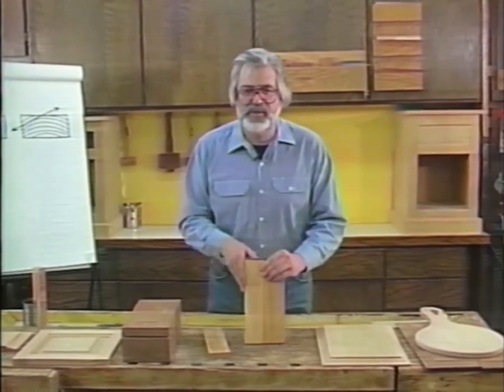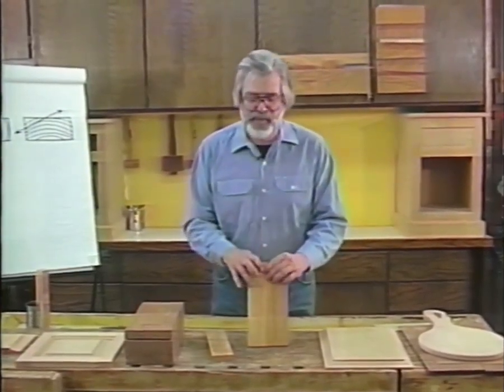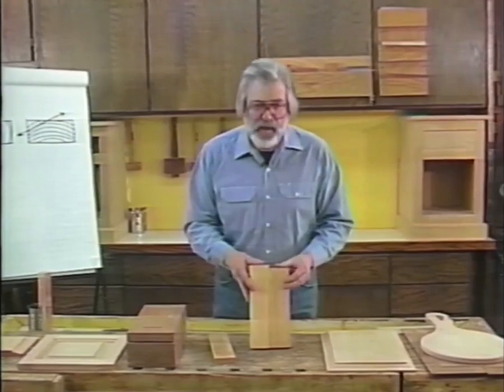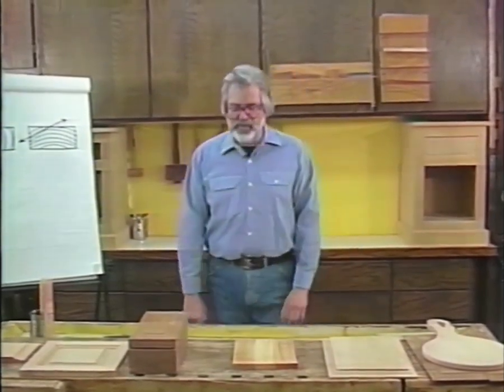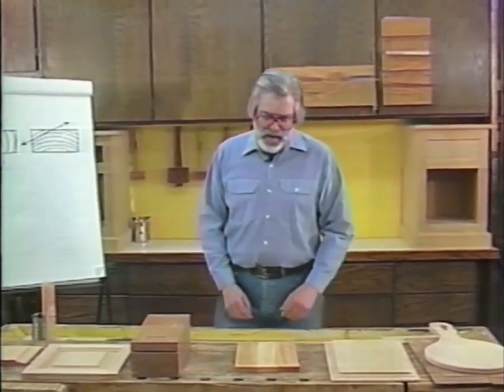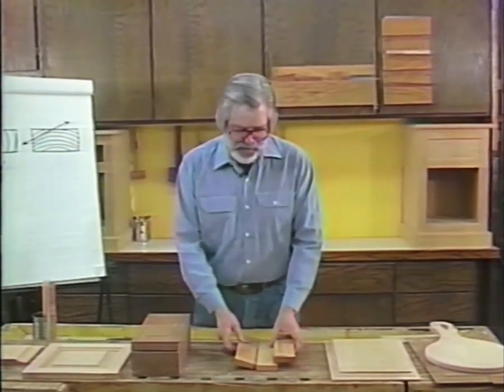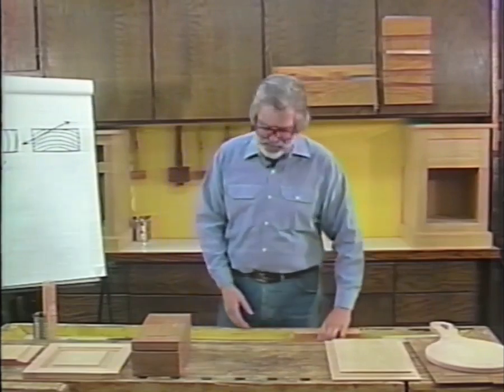Now, do all species have this pronounced a grain? Absolutely not. But these really exemplify those differences, and I think they're important to the understanding. Well, how does wood movement impact what we do? Let me give you an example or two.